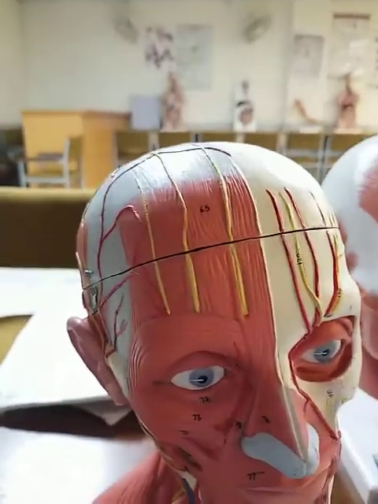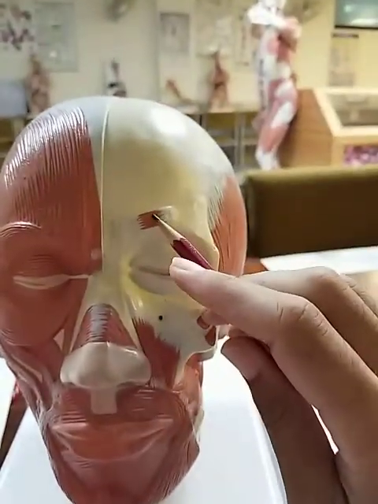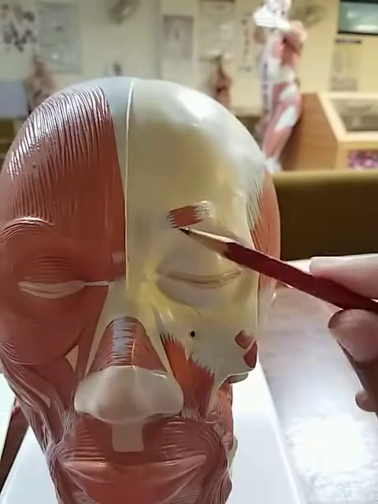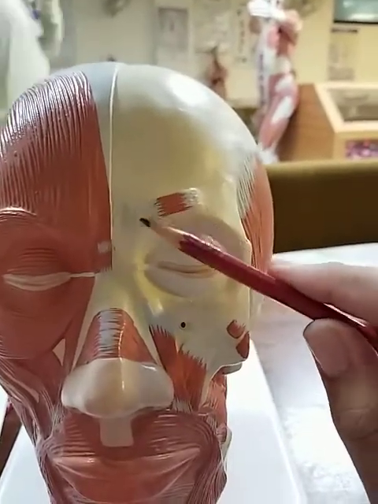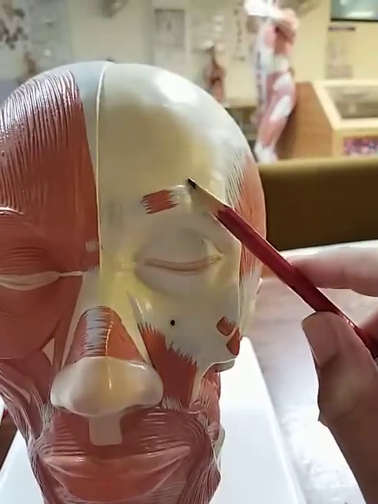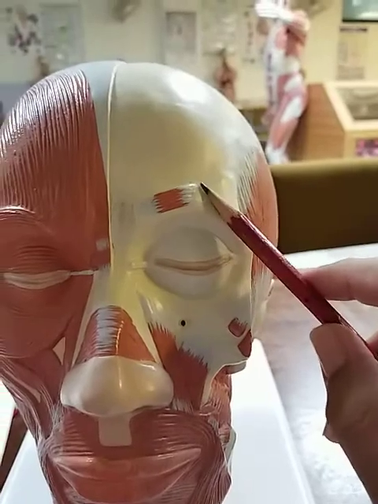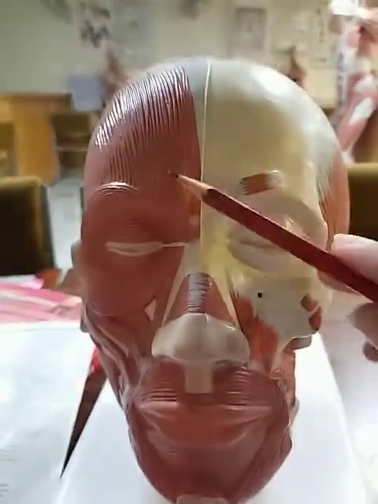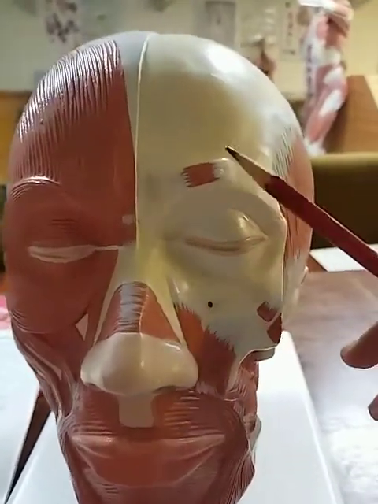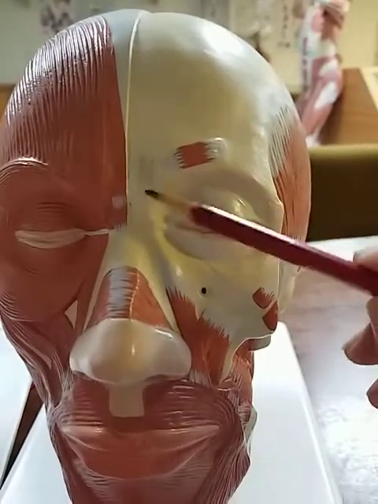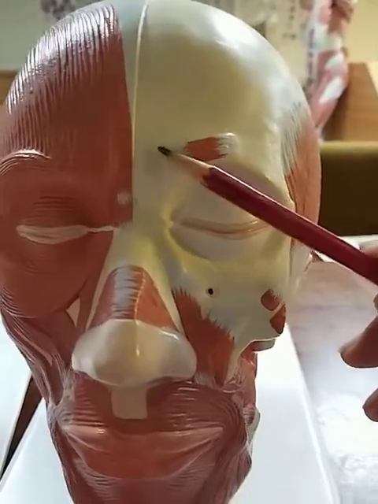Then after this, second one is corrugator supercilii. This is corrugator supercilii. Corrugator supercilii originates from the medial part of the superciliary arch and is inserted into the eyebrow behind the frontal belly of the occipitofrontalis muscle. It forms the vertical wrinkle of the forehead.